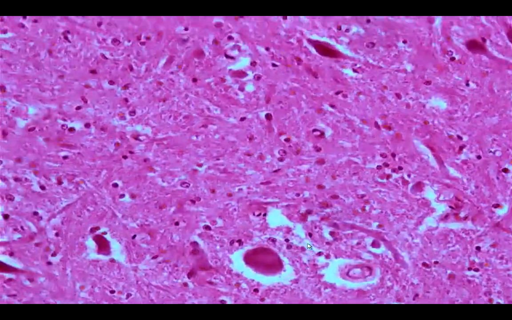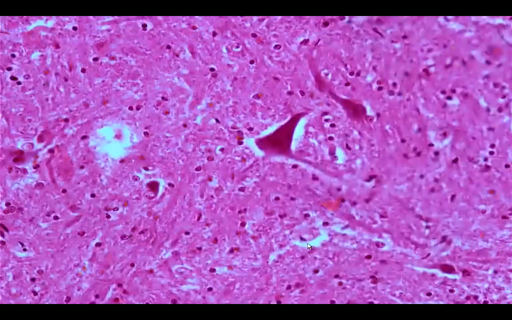Okay, in these large motor neurons, you would be able to see the presence of the dendrites. This is the cell body. You would see the large nucleus, and then at the center you have the nucleolus. Okay.